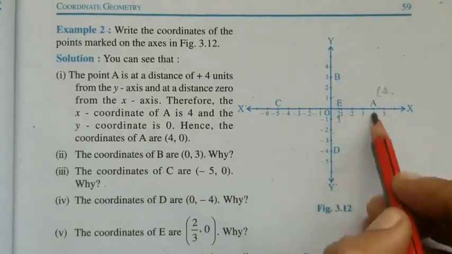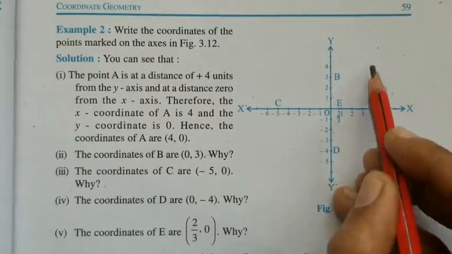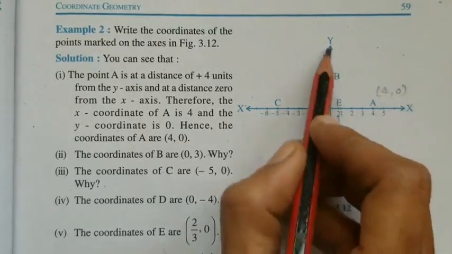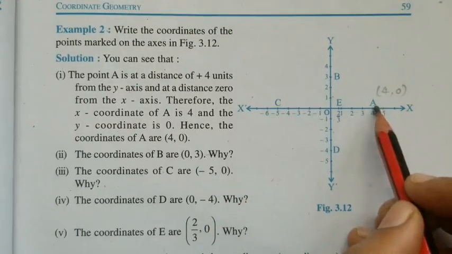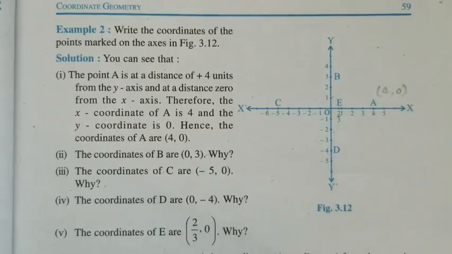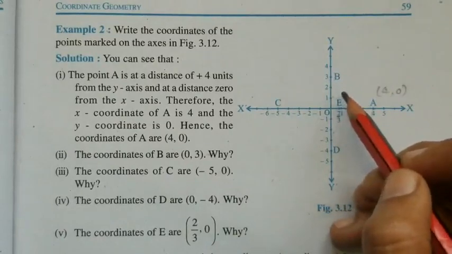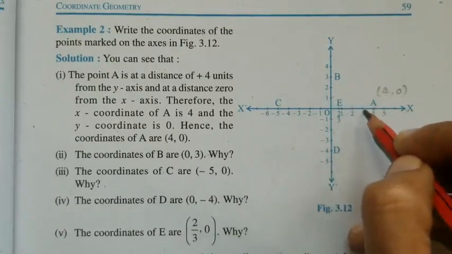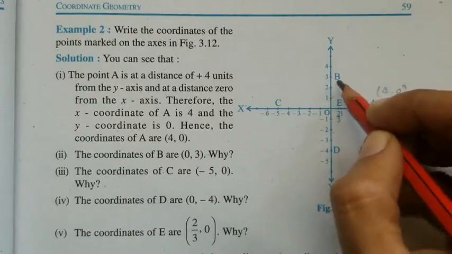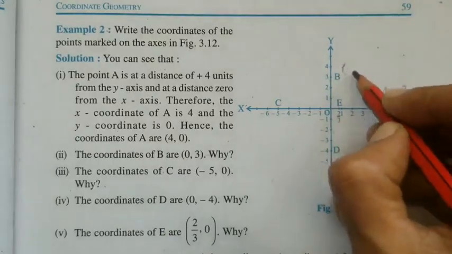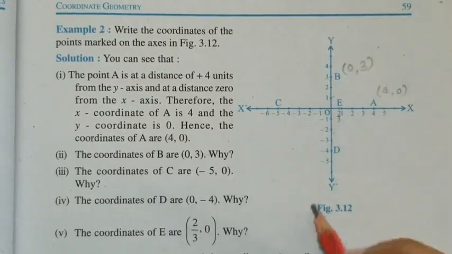And what is the y value? There is no value for y, isn't it? A is on the x-axis, so the y value is 0. See here in y it is 0. So the coordinates of A are 4, 0. Now B. For B, what is the x value? There is no x value for B. So what is the y value? It is 3. So the x value is 0 and the y value is 3. So these are the coordinates of B.